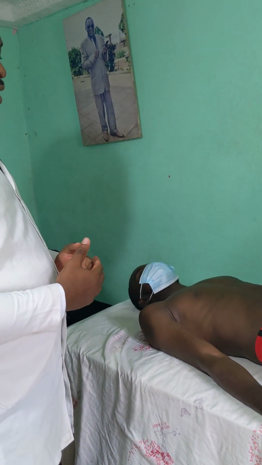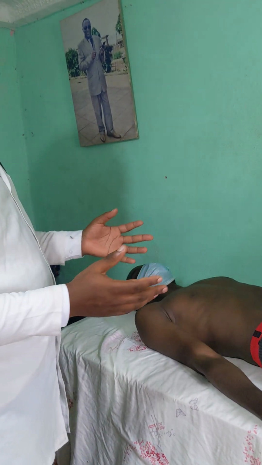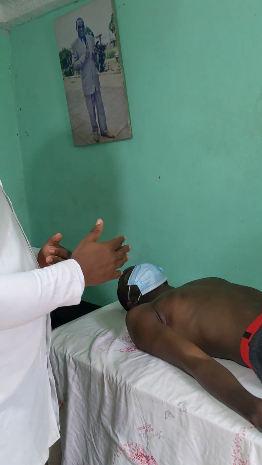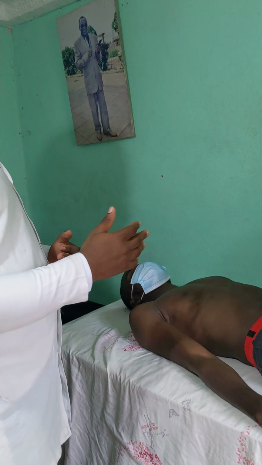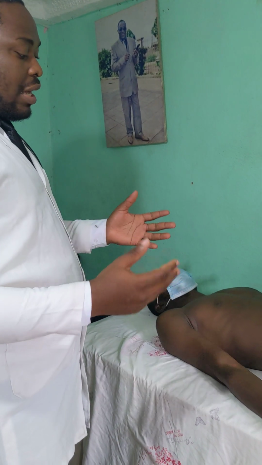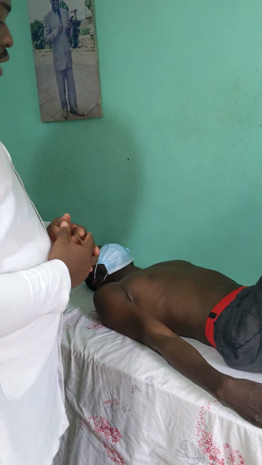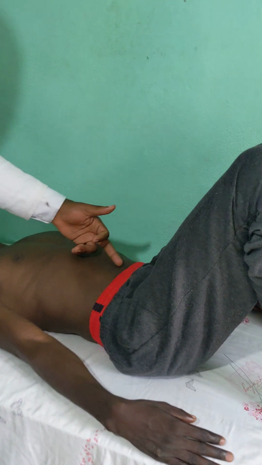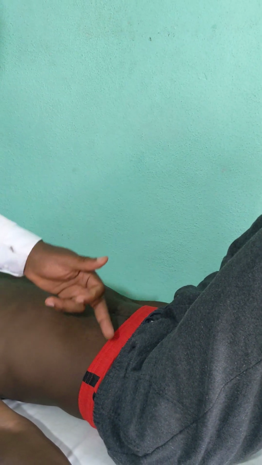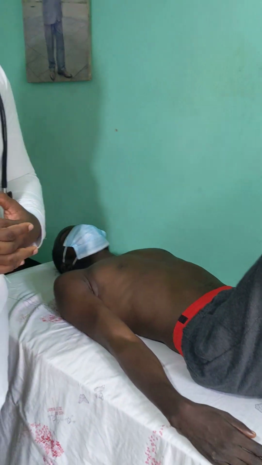All that is to visualize any change in morphology, whether the abdomen moves with respiration, and whether there is any scar on the abdomen. In obstetrics, you can also see a hyperpigmented linea nigra and striae gravidarum. Those are the different aspects to visualize on inspection.